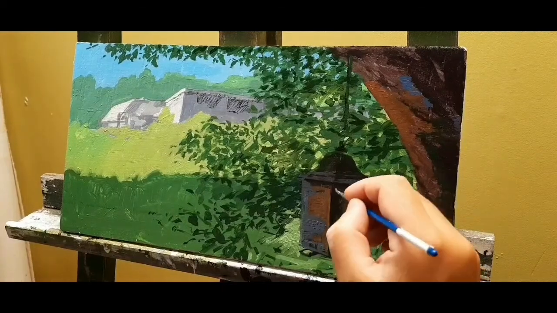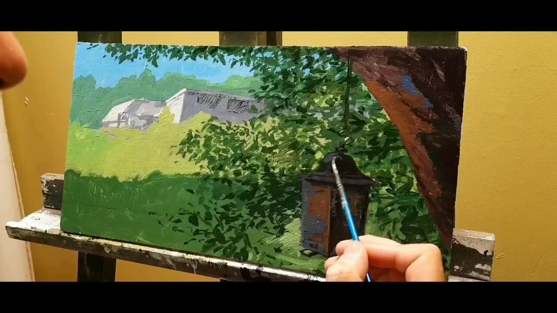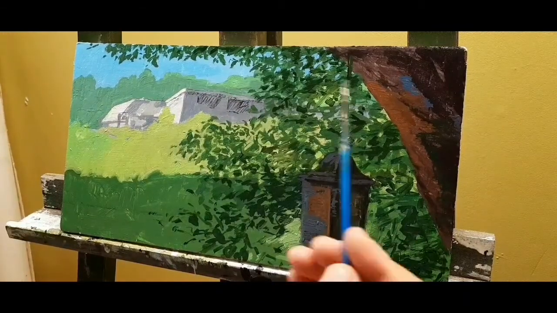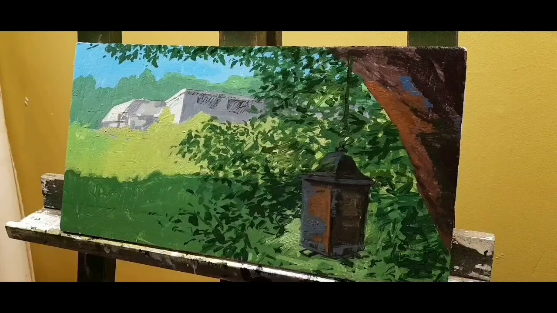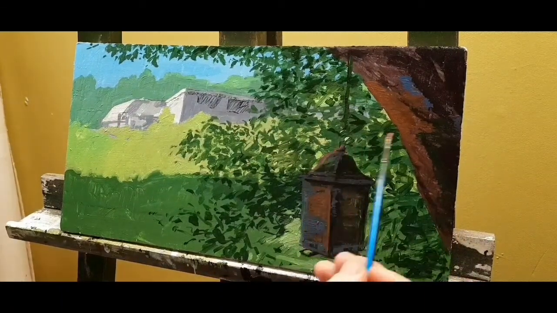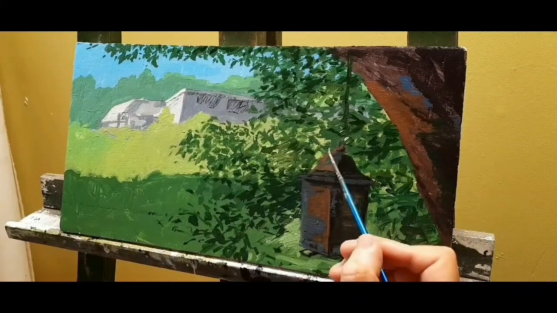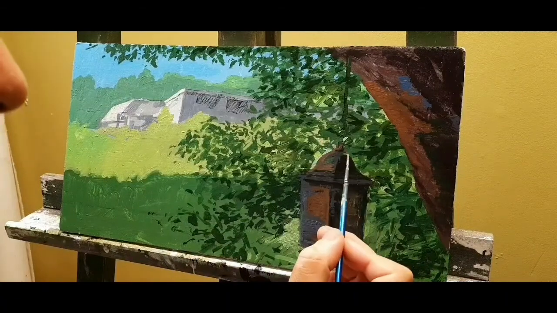That's what she sees every day in her environment, and she loves that scene with the bird feeder. So I connected with that. I made sketches and went ahead and started crafting this painting.